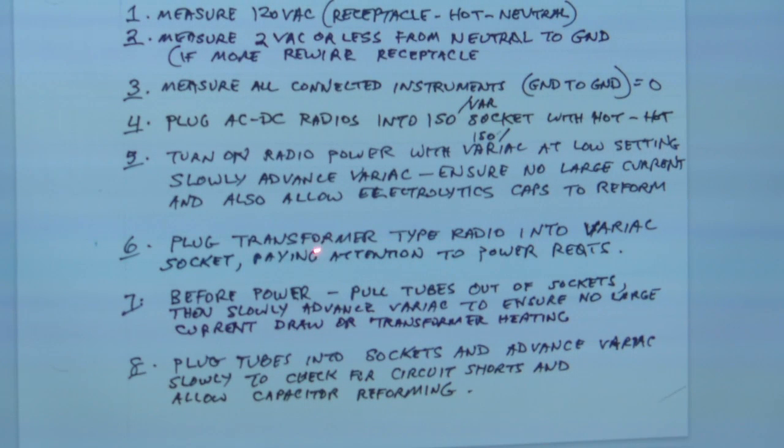Okay, now, just to finish off all of this, let's go on to transformer type radios. And this time you only need the variac. Of course, you don't need the isolation transformer in place because you already have a transformer in the radio. But you need the variac. And you go into point number 7 here. Pull all the tubes out of the sockets. Turn slowly, after turning on the power now. Advance the variac to ensure no large current draw or transformer heating.